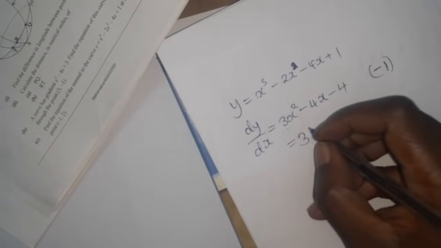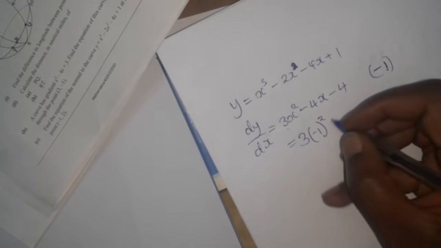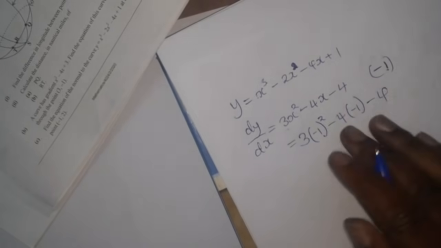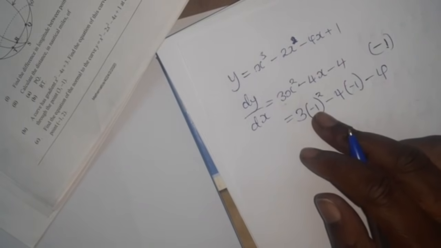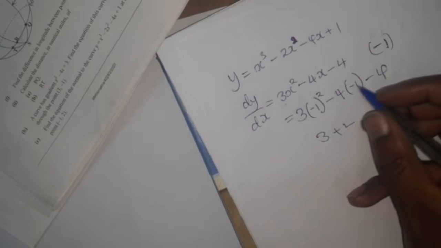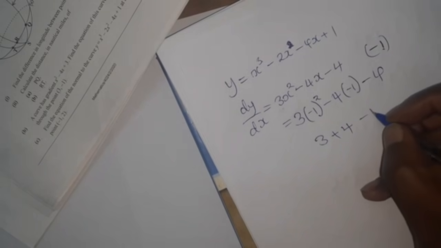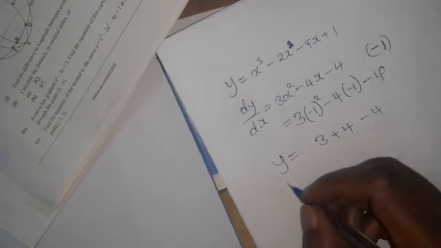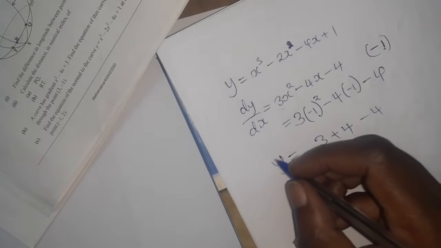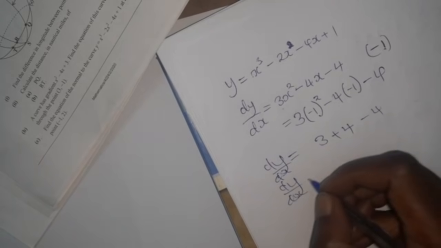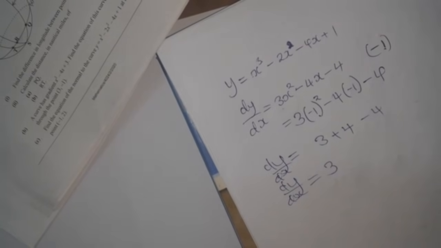So we say 3(-1) squared, minus 4(-1), minus 4. This will give us 3 plus 4 minus 4. So our gradient dy/dx will be equal to 3.